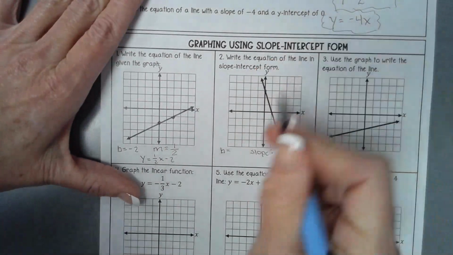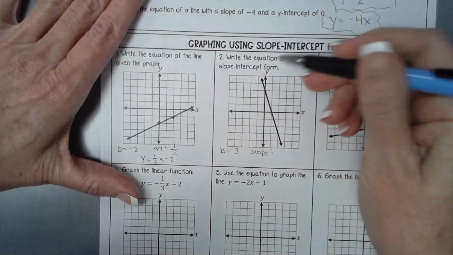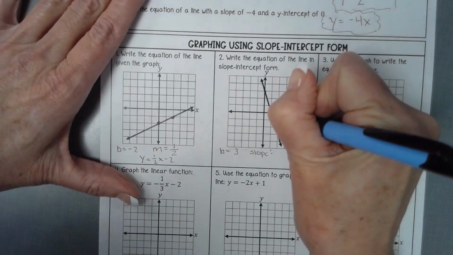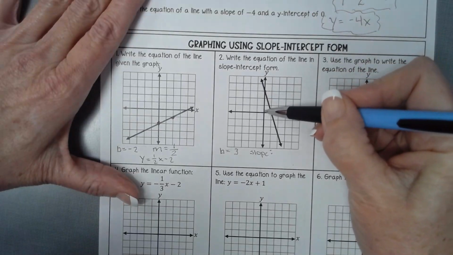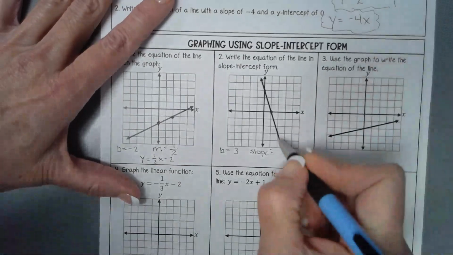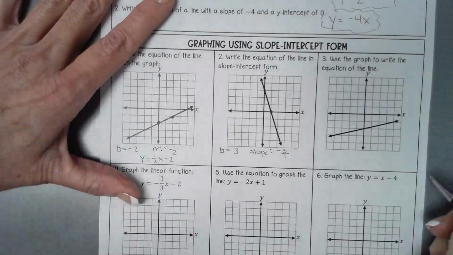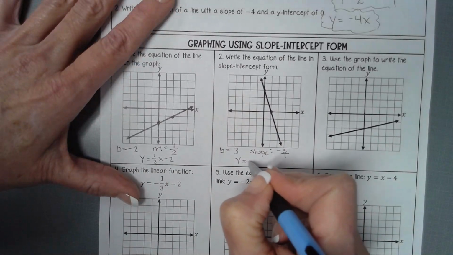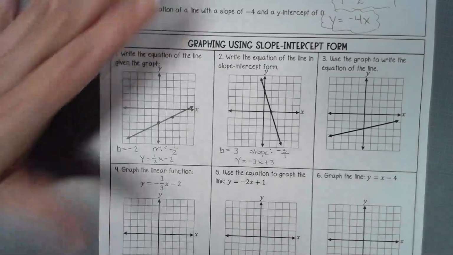Okay, y-intercept is 3. It's right here. And I'm going to find another good spot. Right here is where the line goes through the corner of the box. And so from here, I'm going to go down 1, 2, 3. That's down 3, right 1. Well, down is negative. Down 3, right 1. So my slope is -3. So the equation is y equals -3x plus 3. Okay.